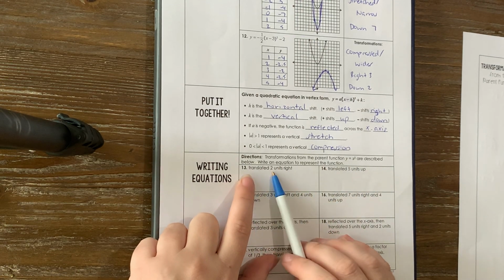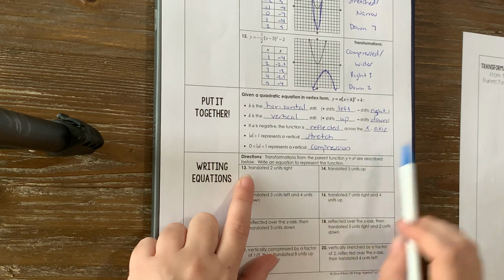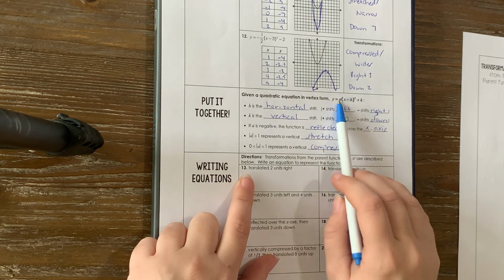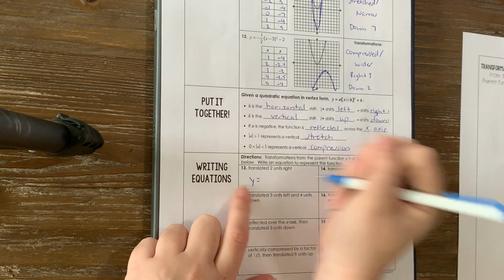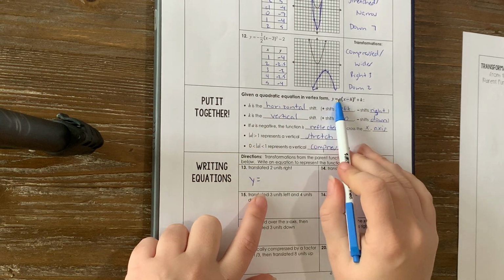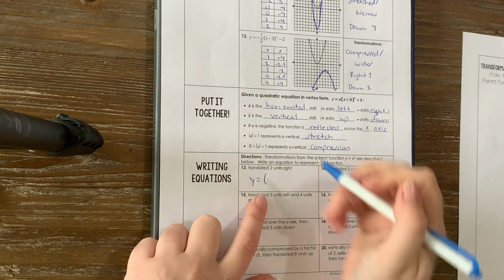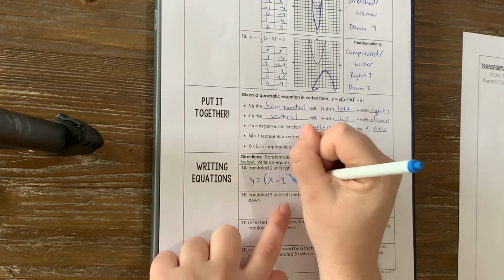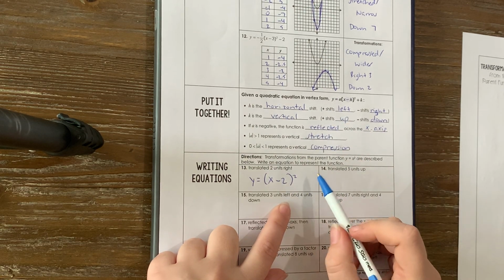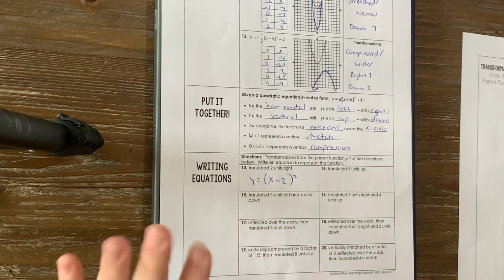It says it's translated 2 units right. Well, right means that our h is a negative, and if it was 2 units, then that means we have y equals, they didn't tell us anything about the a, so you ignore that. You just say x, right's negative, so x minus 2 squared. And they didn't tell us anything about a k, so you ignore that part.